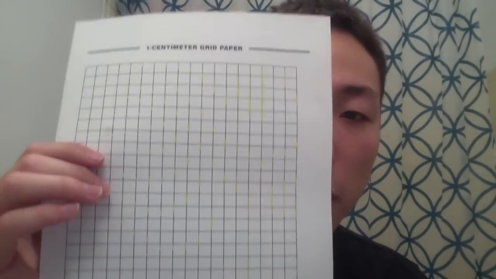But let's get started, guys. Here's what you're going to need. You're going to need 1 centimeter grid paper, and I'll post the link in the description section. You're also going to need some plastic wrap, and you're going to need a permanent marker and a pen.